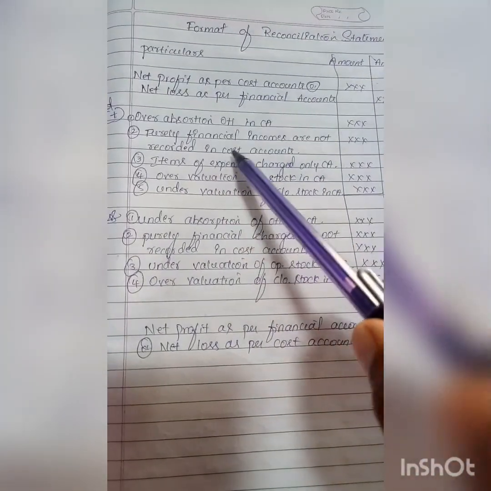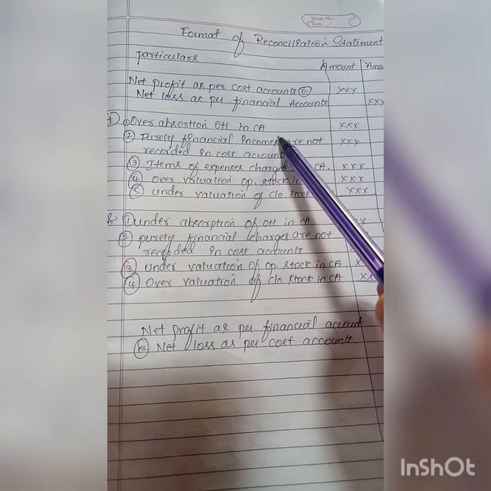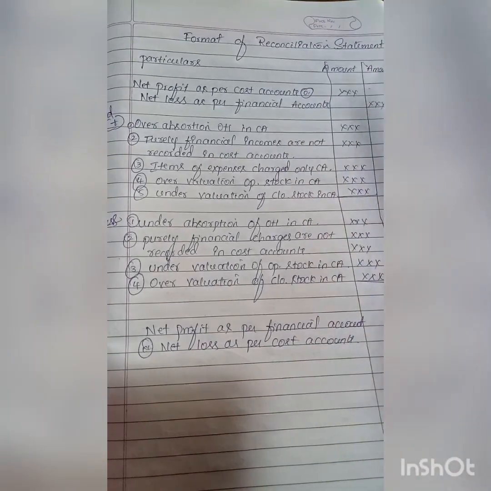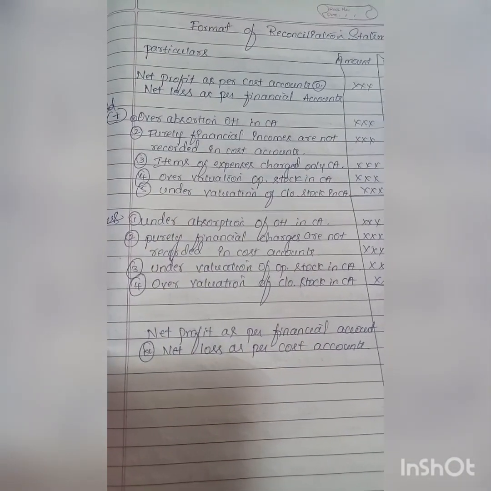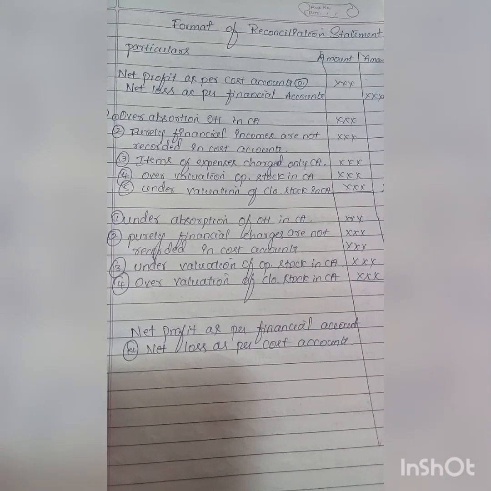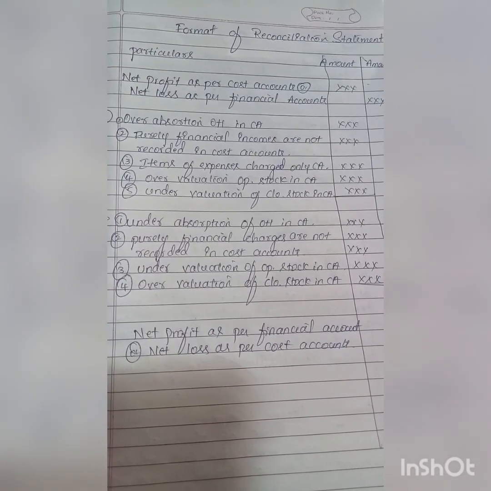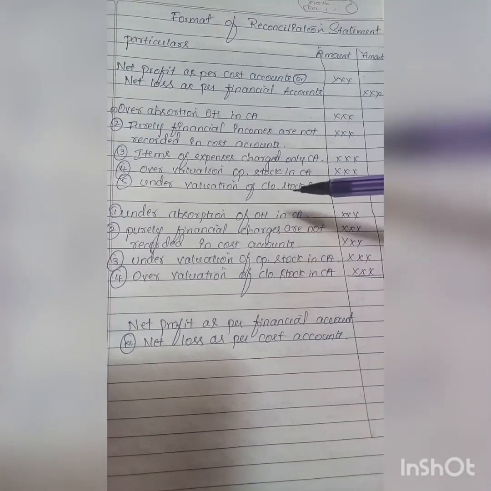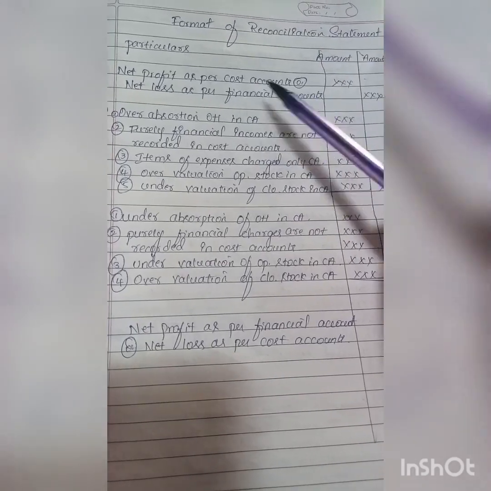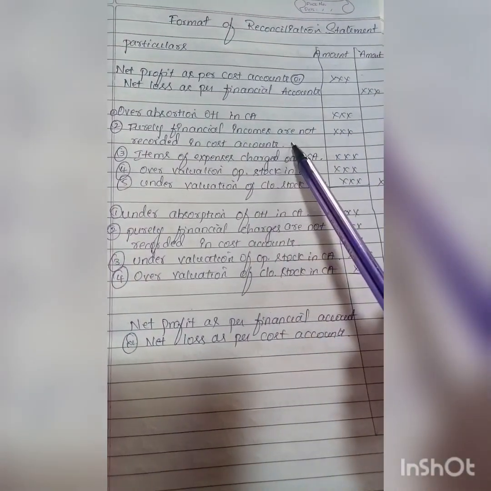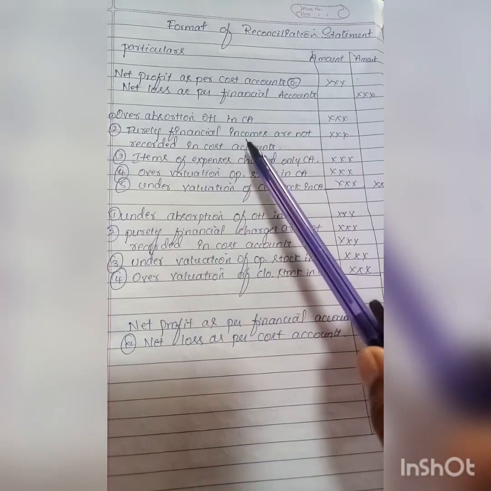See, over absorption of overhead in cost account. Over absorption of overhead means we need to add it to the profit as per cost account. Over absorption in the sense of over valuation of overhead, in the sense of factory overhead, administration, or else selling and distribution overhead. If these overheads are increased in the cost account, we need to add to the profit, and purely financial incomes are not recorded in the cost account.